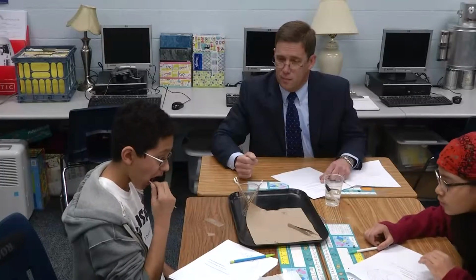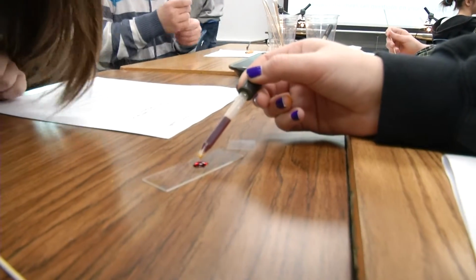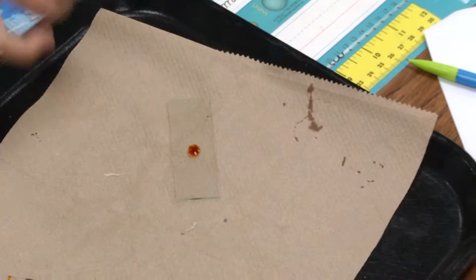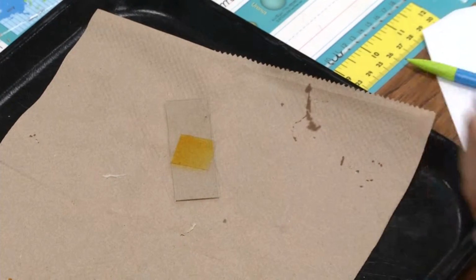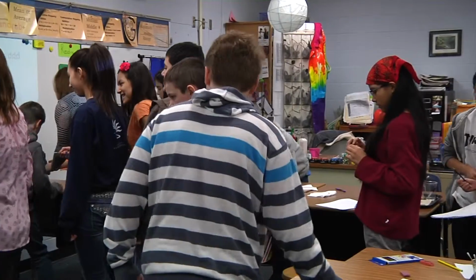As soon as you have your cells on the middle part of your slide, you're going to do 2 to 3 drops of iodine and put it right onto those cells. You gonna do this well? You got that? Good job. Okay, so there you go, drag and drop. Drag it to the edge and drop it. Good. Okay, good job. As soon as you guys are ready, meet me up at the microscopes and we'll check them out. Here, I'll pull this up.